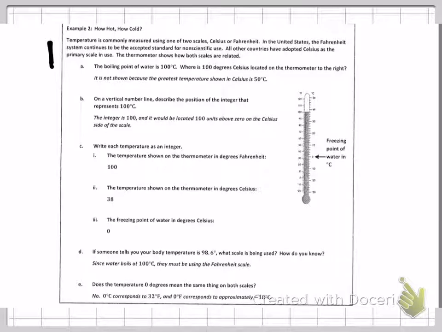Okay, so I'm not sure if you can see this thermometer, but I'll explain it if it's not very clear on here. So for A, it says if the boiling point of water is 100 Celsius. Okay, so on the temperature here, let me make another copy where I could zoom into the thermometer.